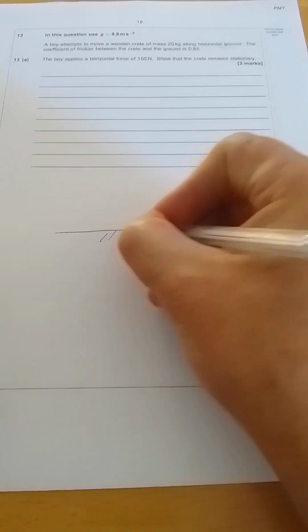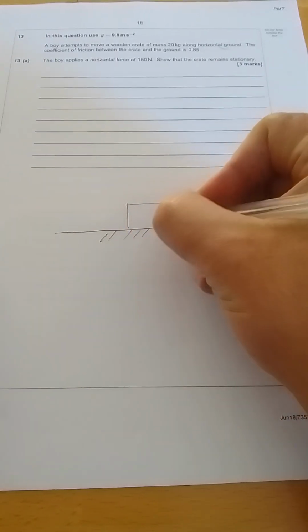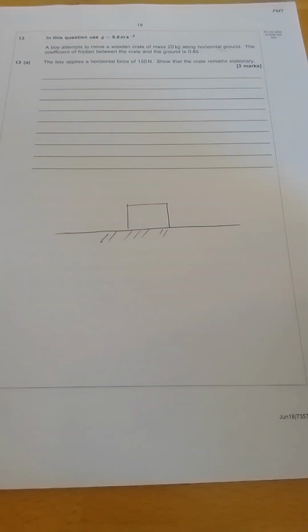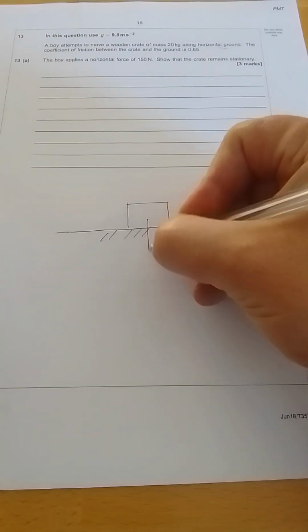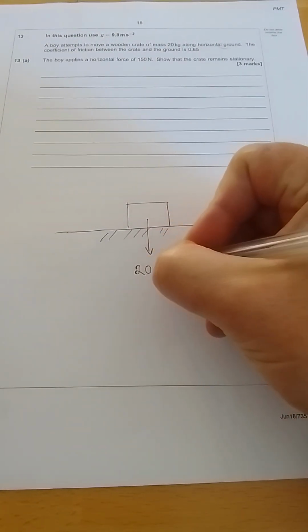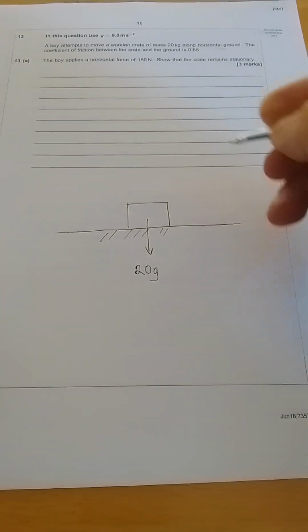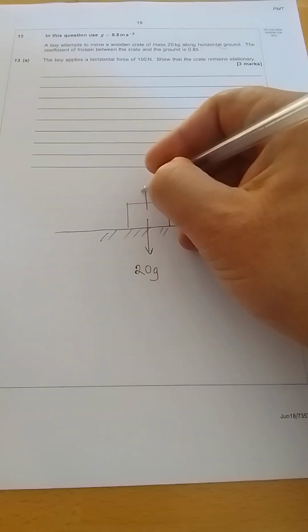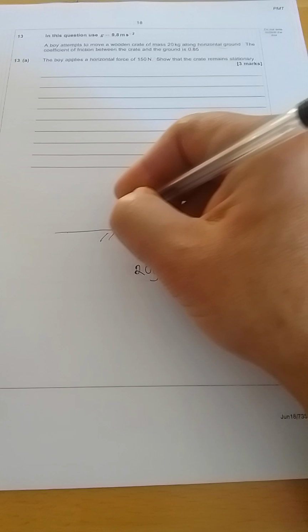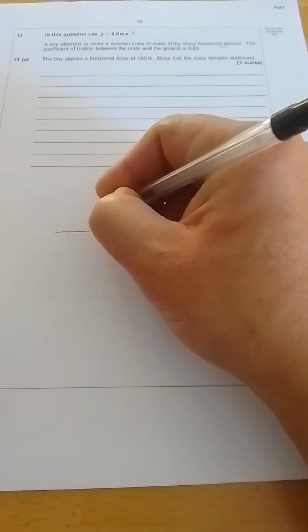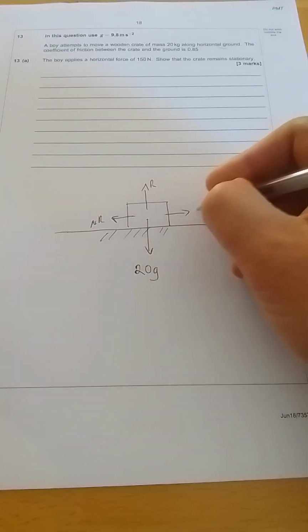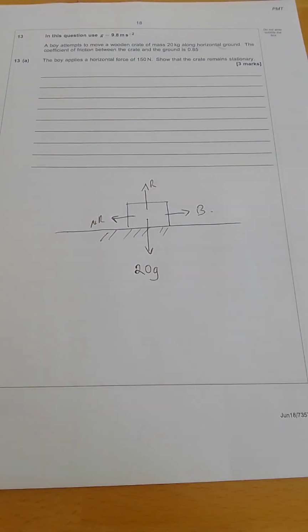So if we imagine the situation, there is the ground, here is our crate. We know its mass is 20 kilograms, so the weight is 20g. There will be a reaction force upwards. There will be friction, say in this direction, if the boy is pulling it in this direction. So there's the boy, and those are the forces acting on the crate.